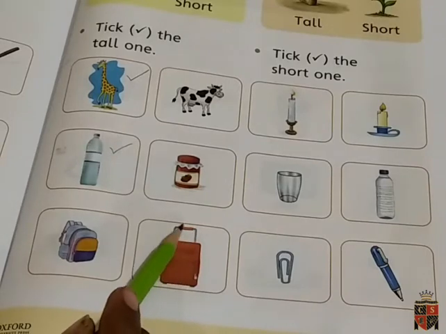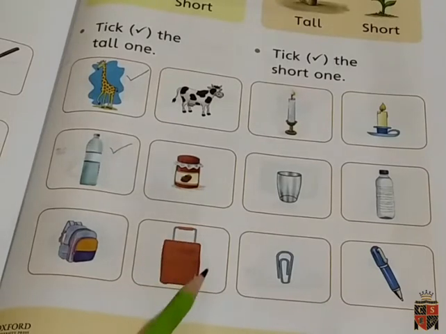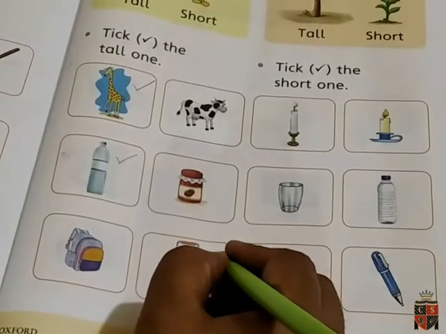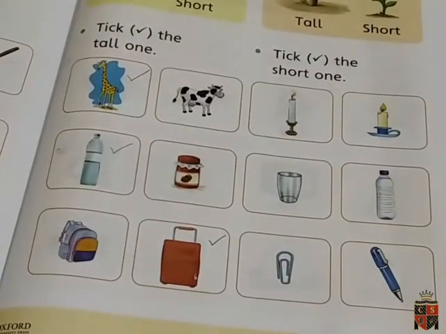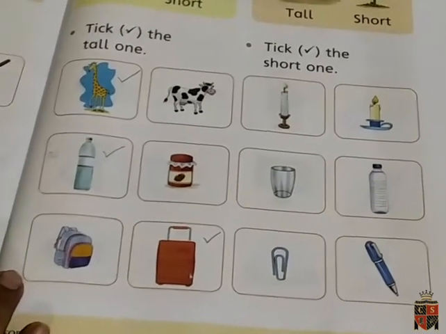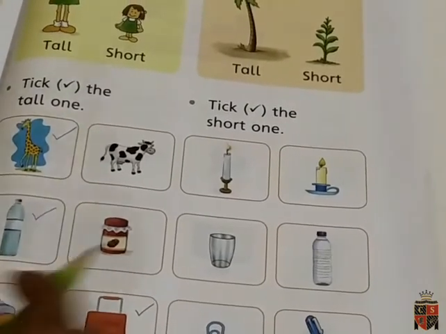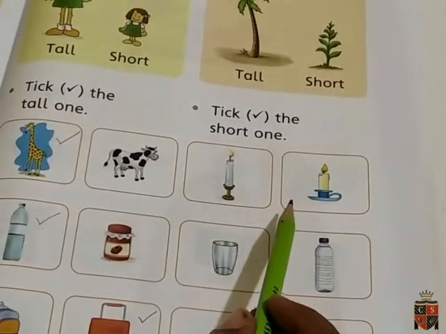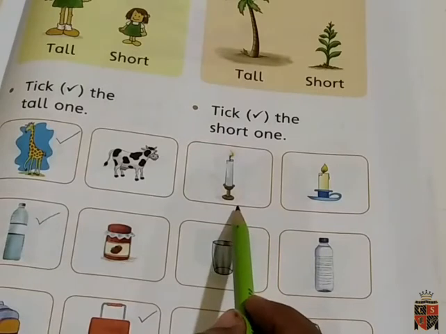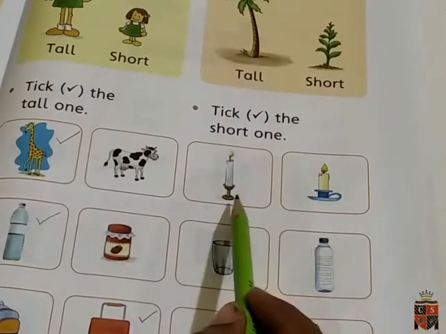You can see the height of the luggage bag, so we have to take the luggage bag here. Okay, move on to the next object. Here we have to take the short object. You can see two candles.